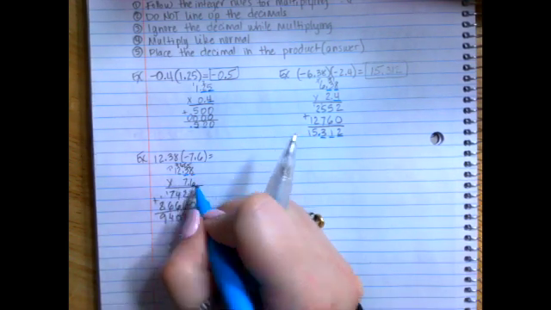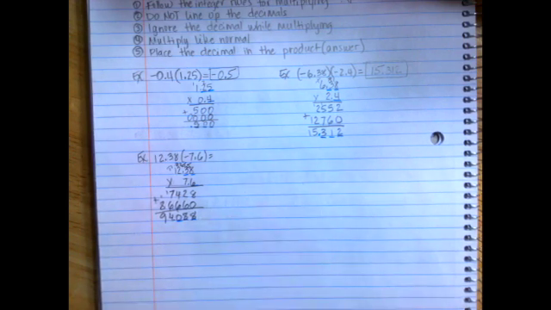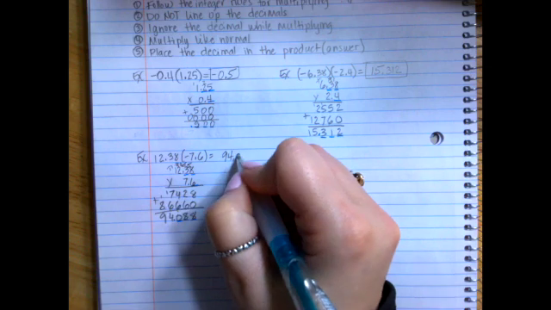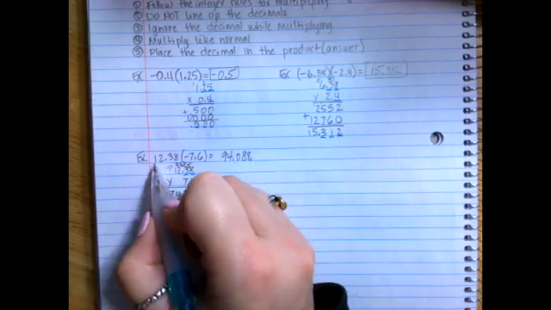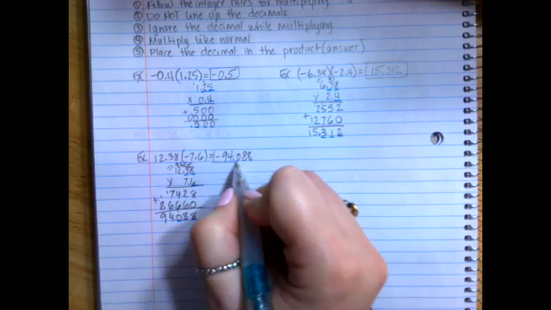They're not always 3, I promise. It's 3 numbers behind. So 3 numbers behind. Place your decimal. You get 94.088. And integer rules, positive times a negative gives me a negative.